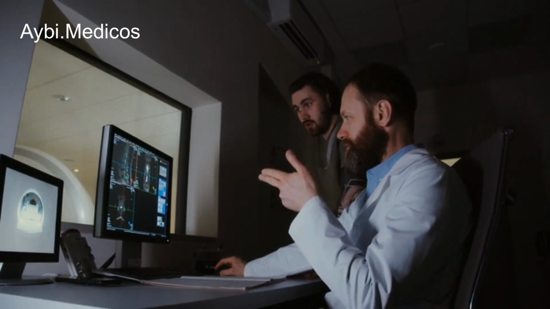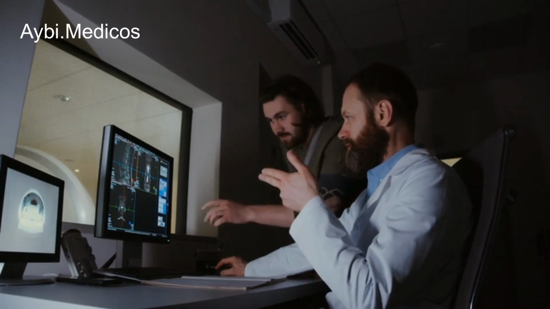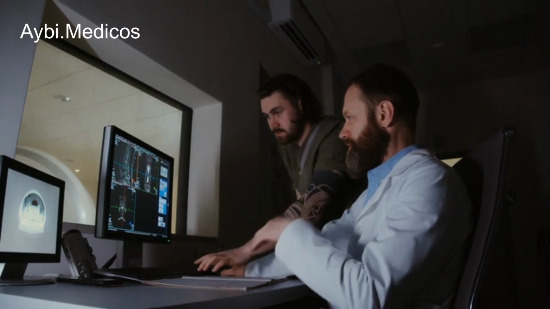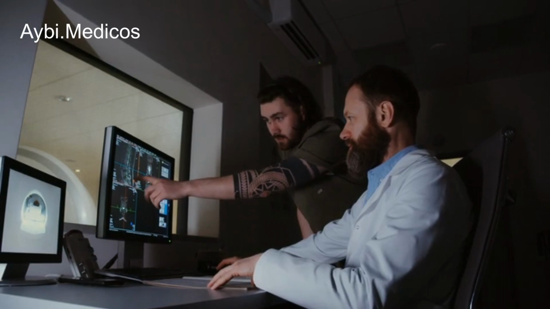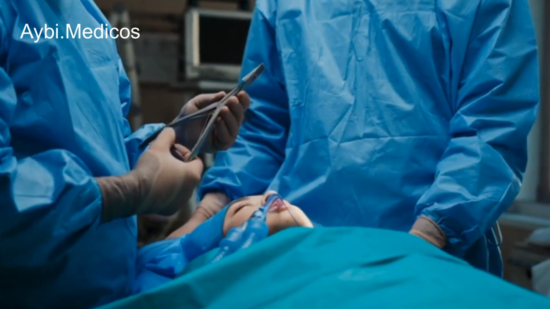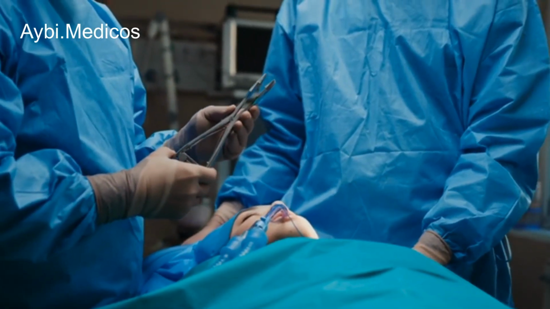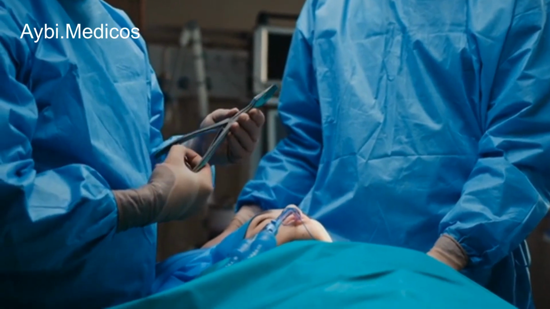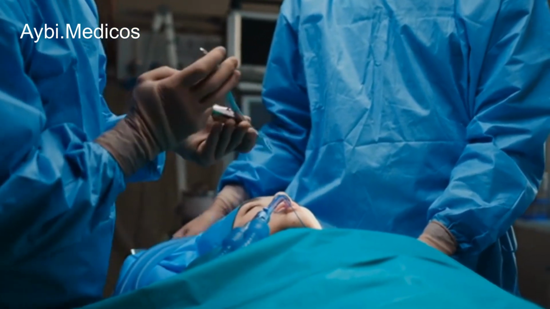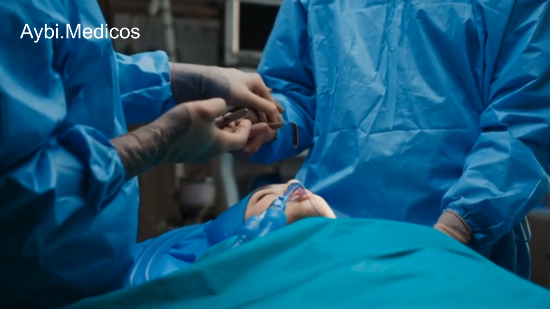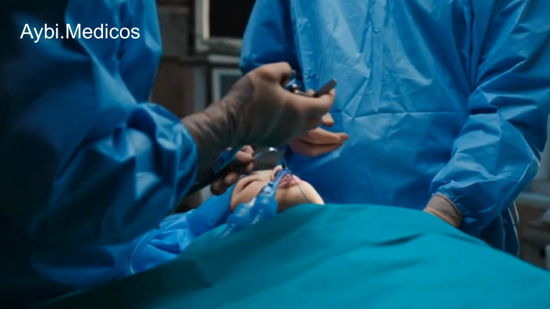Once the surgical procedure is completed, the surgeon carefully closes the dura mater using sutures. The bone flap is then repositioned and secured in place using plates, screws, or other materials. The scalp is sutured or stapled closed.